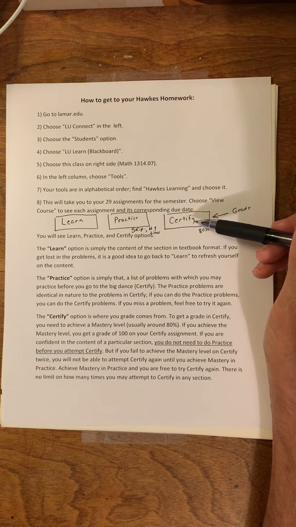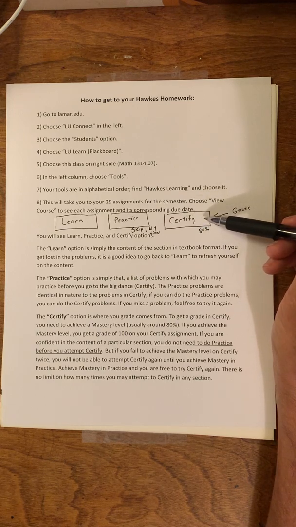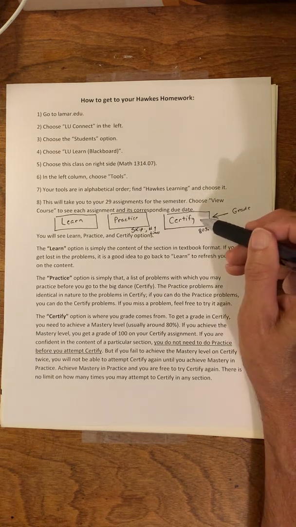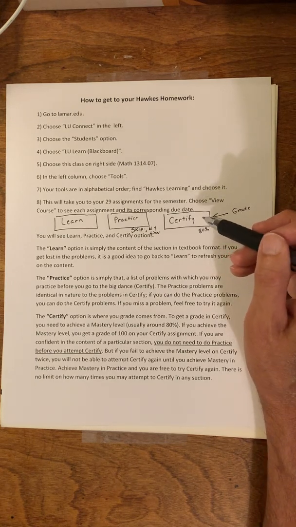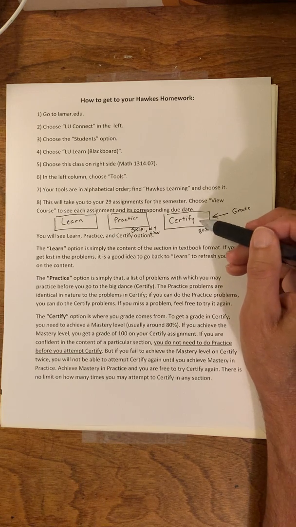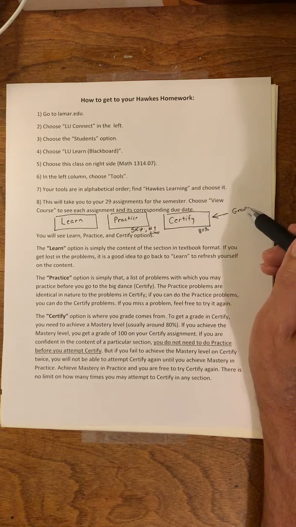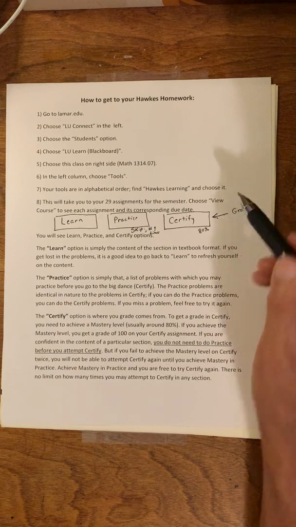Once you get to Certify, when problem number 1 comes up, you got to work problem number 1. You can't skip to problem number 2. You got to work problem number 1. If you skip it, it's wrong. So this is where you go when you're ready to work the problems. This is where you go when you're ready to get your grade for this section.